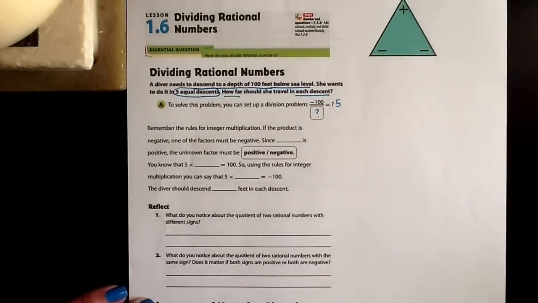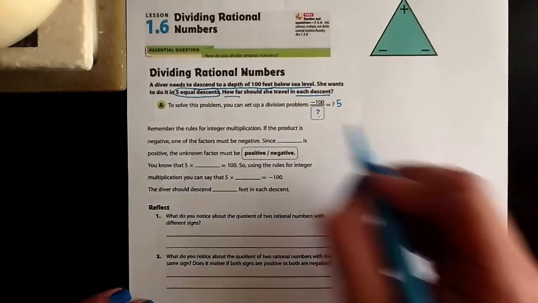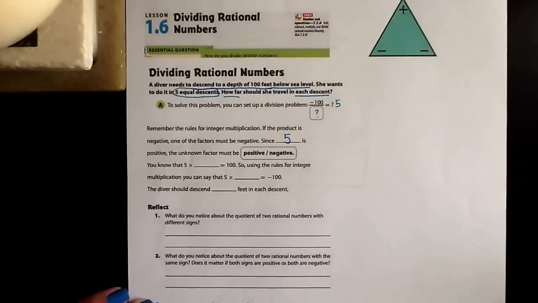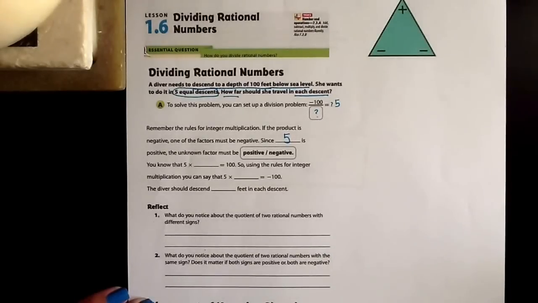Remember the rules for integer multiplication. If the product is negative, one of the factors must be negative. Since the 5, the answer, is positive, the unknown factor must be what?